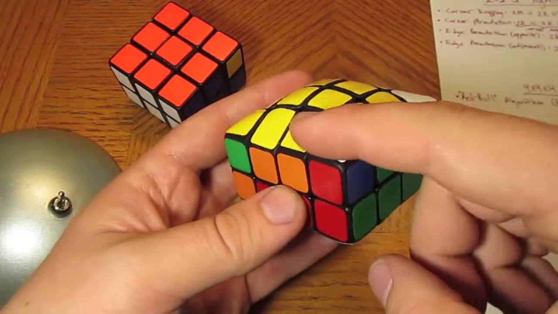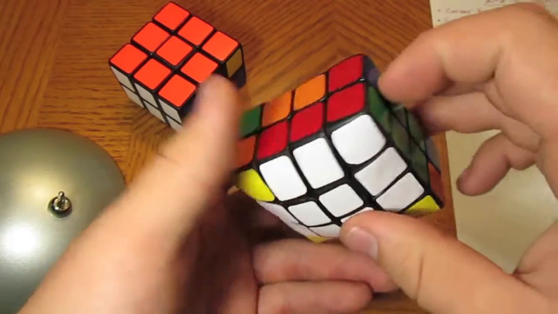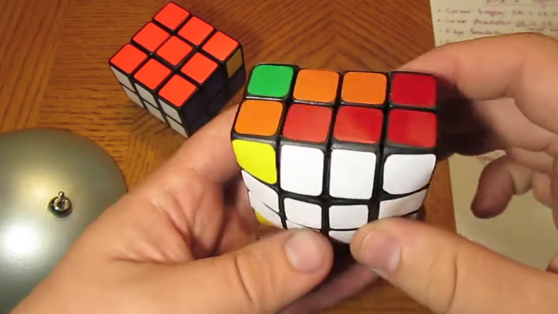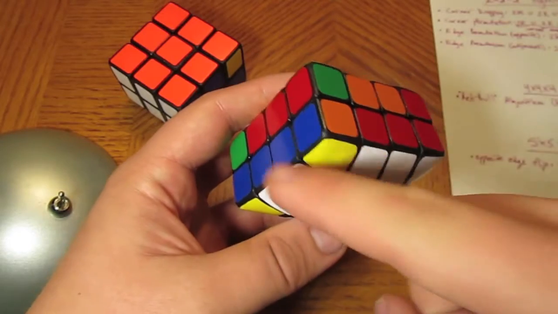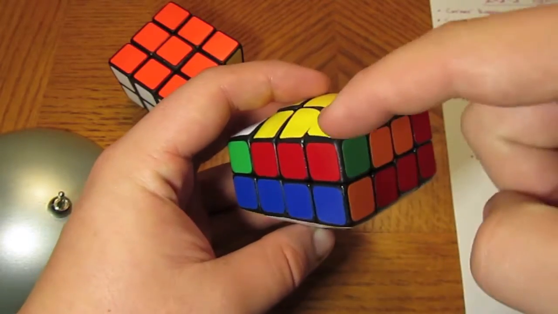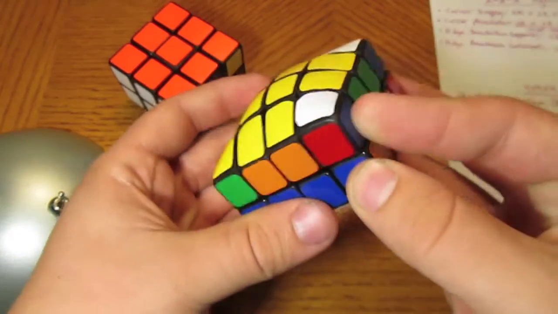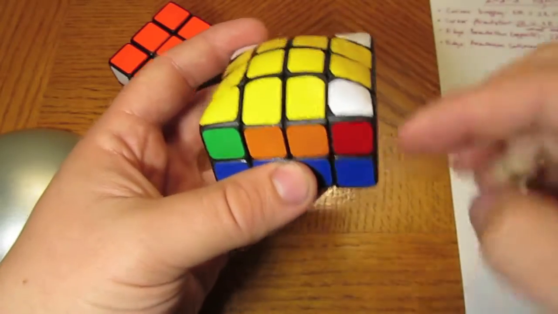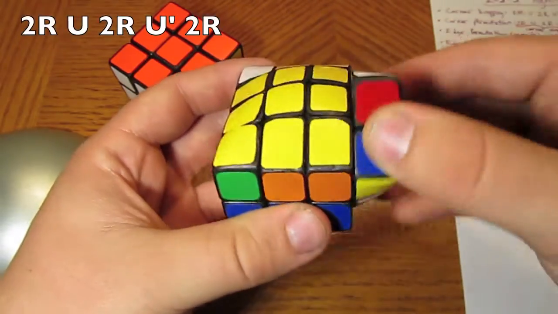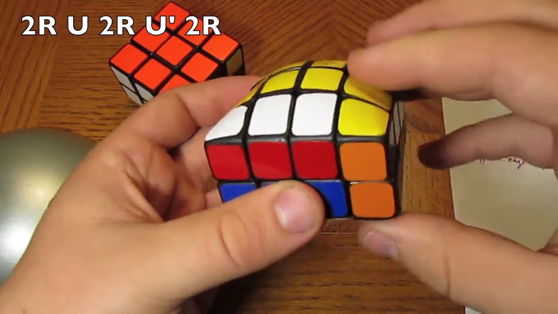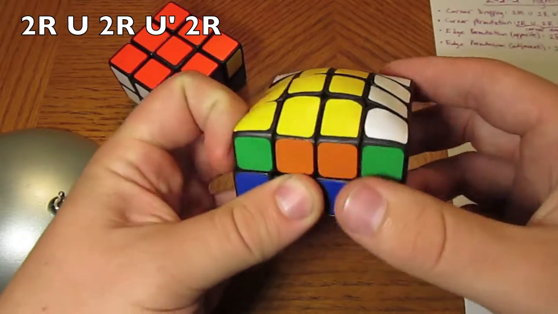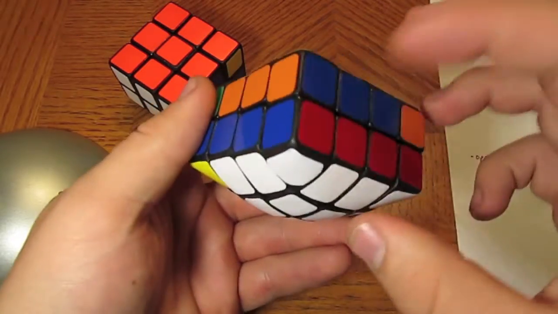Now here's another one. It's the red, white, and blue. We will put this over where it needs to go. Red, white, and blue, so it needs to go over this spot right here. And then we're just going to drop the corner. So it's 2R, U, 2R, U prime, 2R.